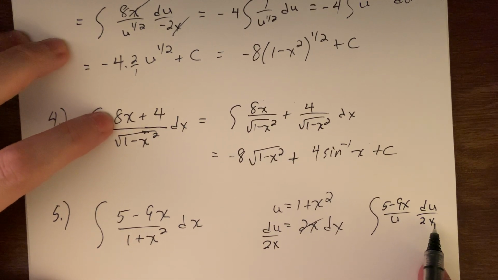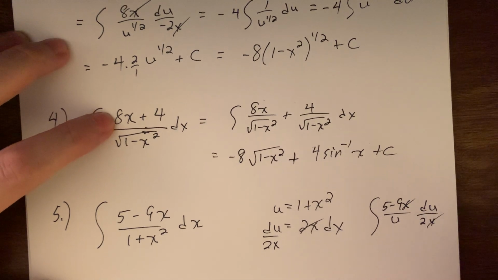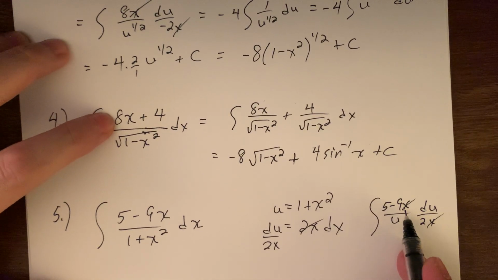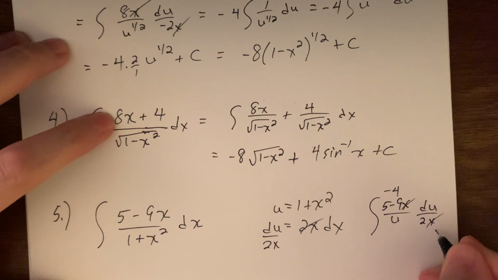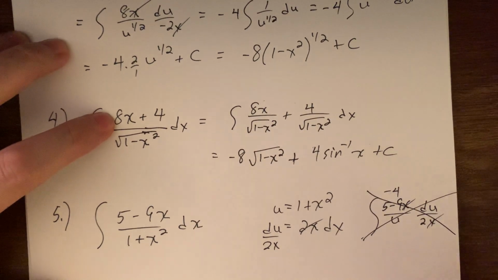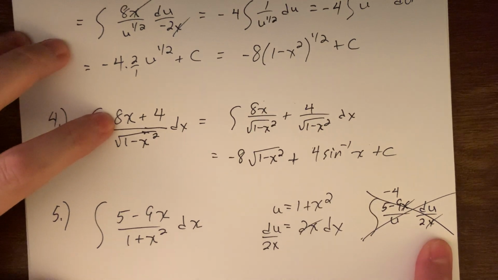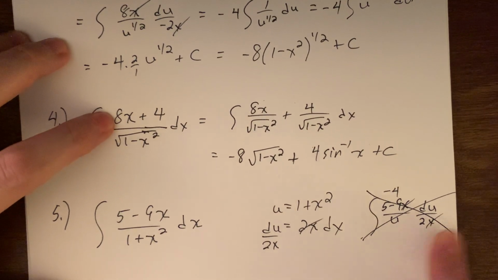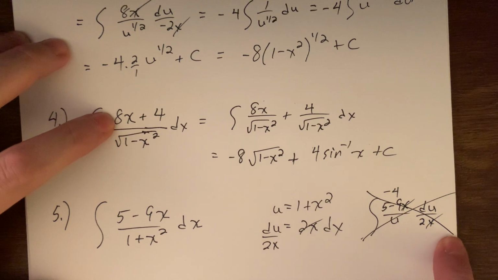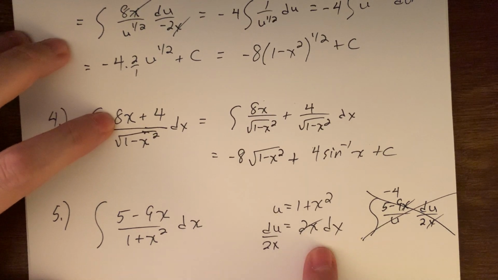It's tempting. It's really tempting to cross these off. And then, oh, people go 5 minus 9 is minus 4 and minus 4 over 2. That is all garbage, everybody. So once you make that first bogus move, it makes it seem like other good things happen, but that is not a legit cancellation. And since it's not a legit cancellation, this u sub wasn't working.